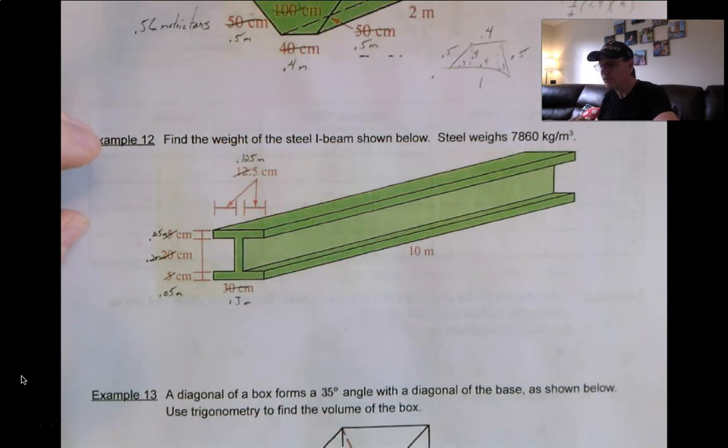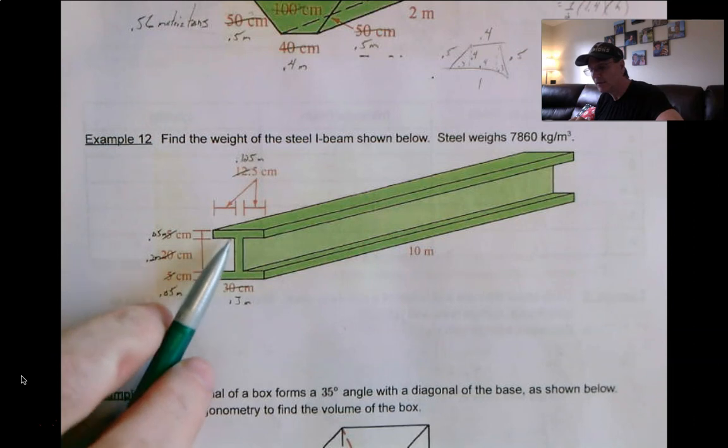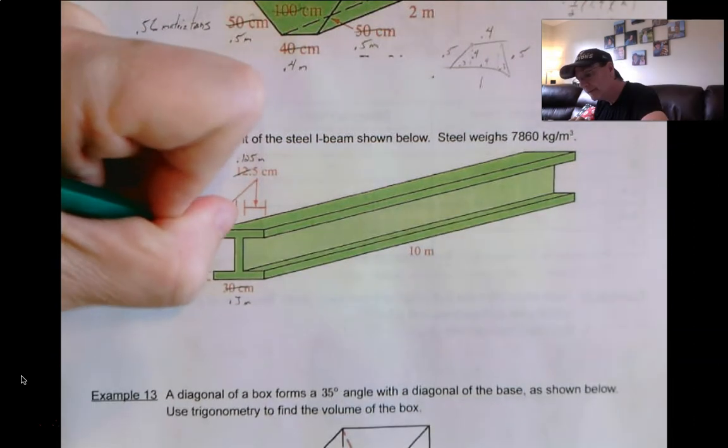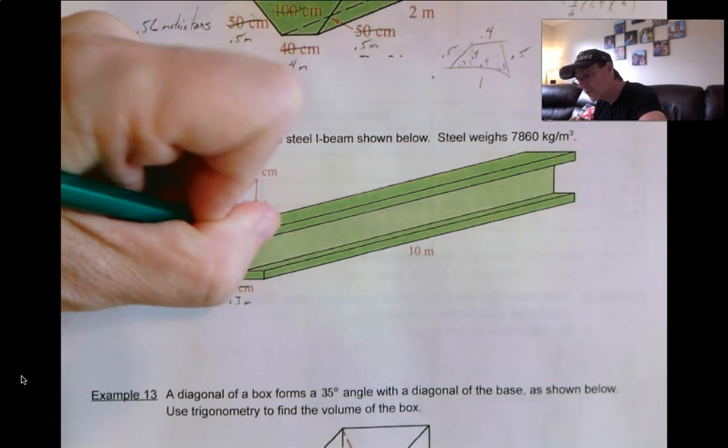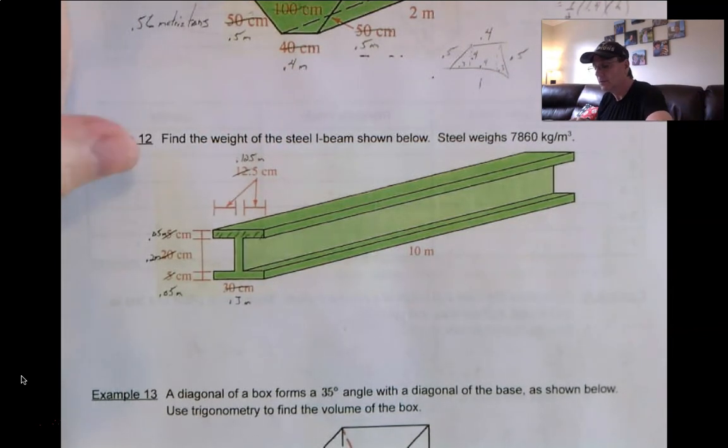So let's find the volume of the top part, which is going to be the area of this rectangle right here. We'll call that volume 1.